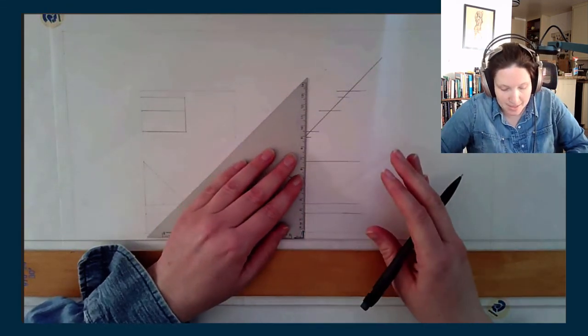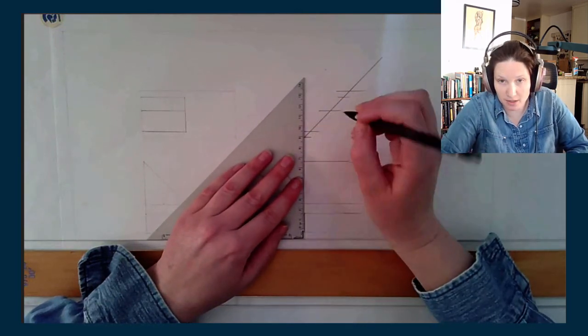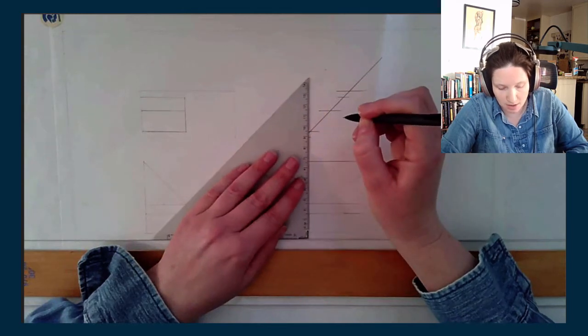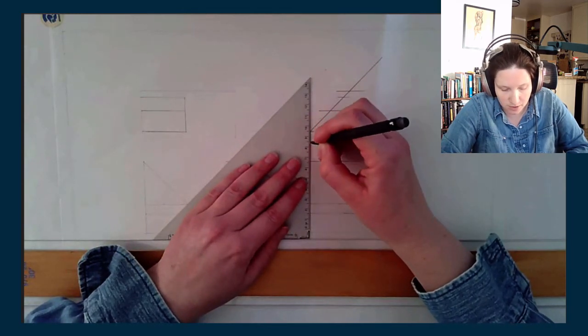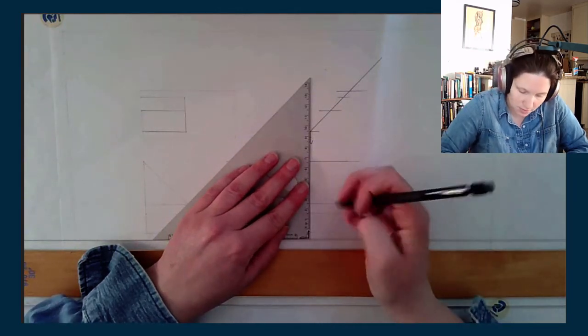Okay. The next hash mark, and what I'm doing, right, is I'm turning this corner. So the next one is going to be the 1 by little step.